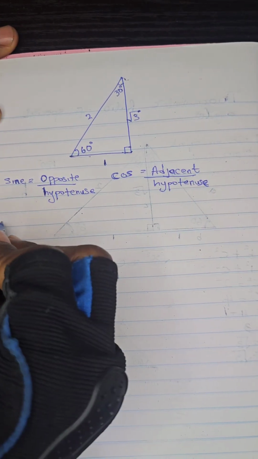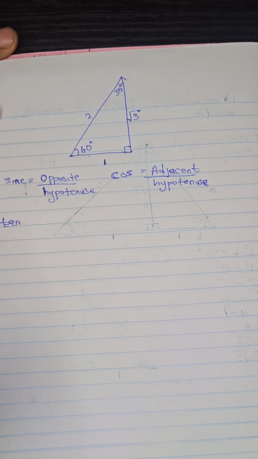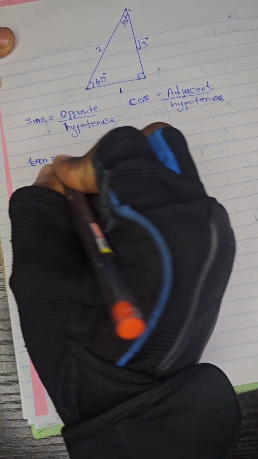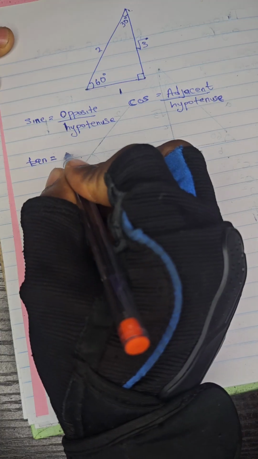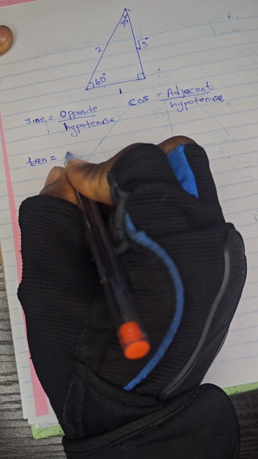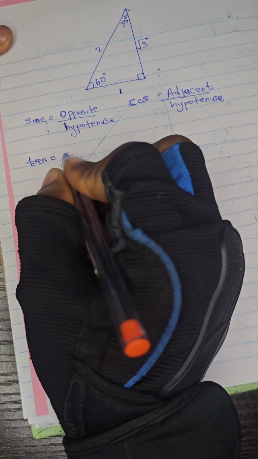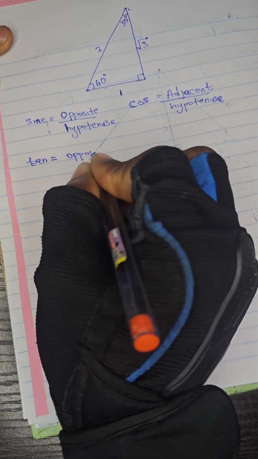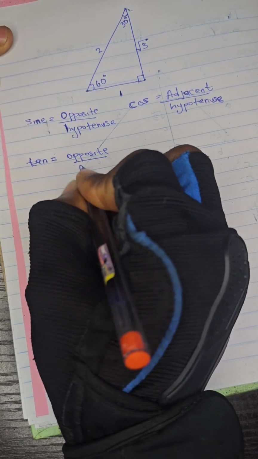Then what is tan? The definition of tan is opposite over adjacent.